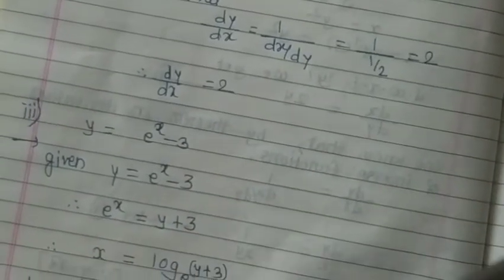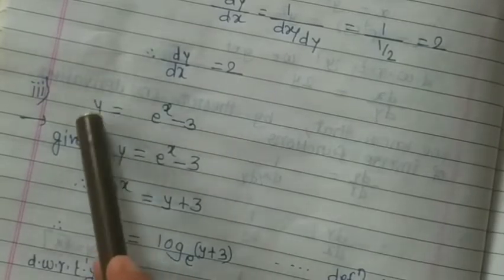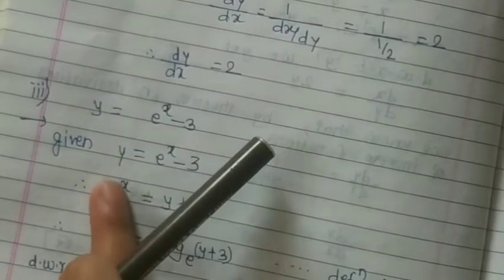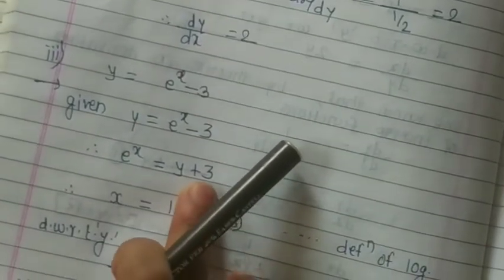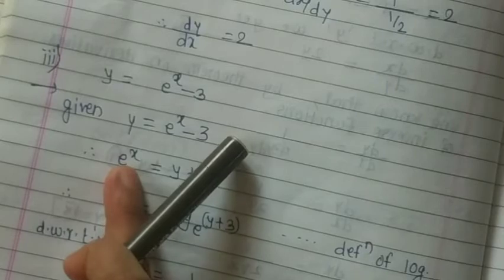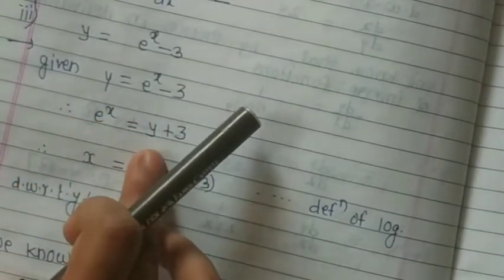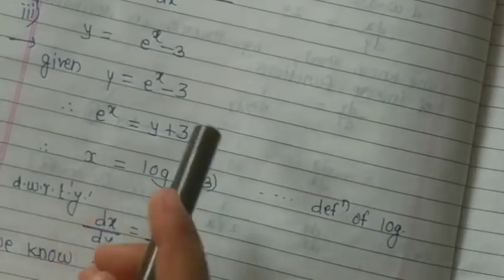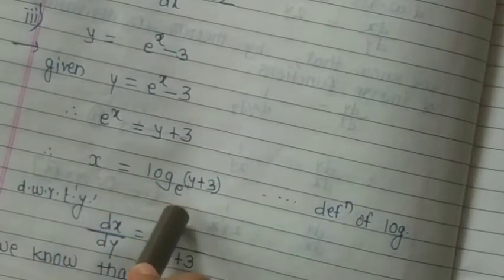Now, the next example is, if y is given as e raised to x minus 3. Therefore, e raised to x is equal to y plus 3. Now, express this x totally in terms of y. e raised to x is equal to y plus 3. Therefore, here we apply the definition of logarithm. x is expressed as log of y plus 3 to the base e.